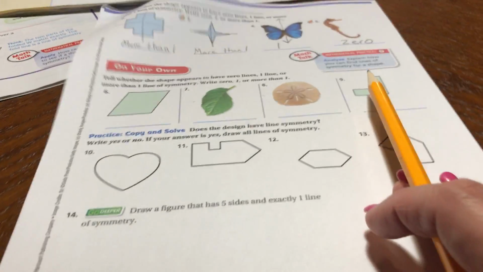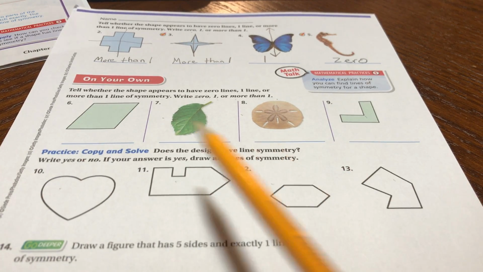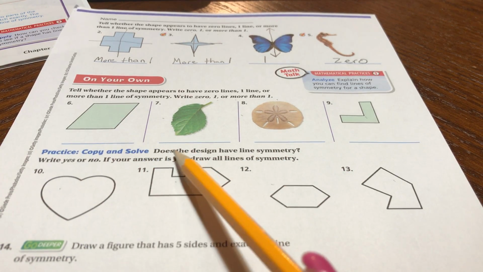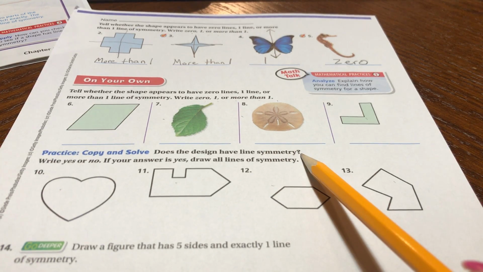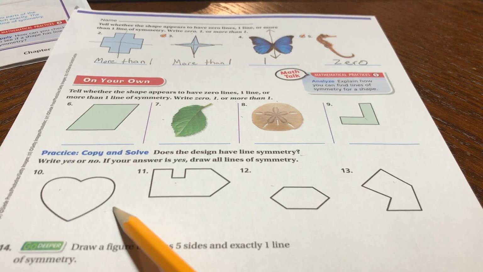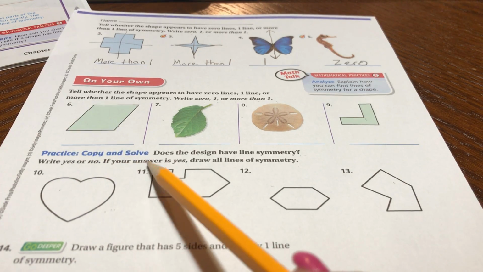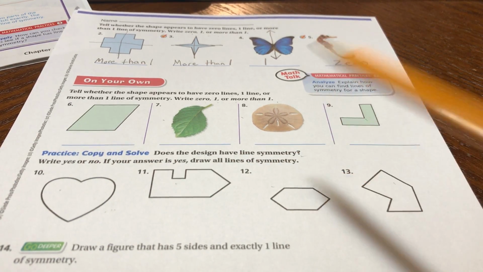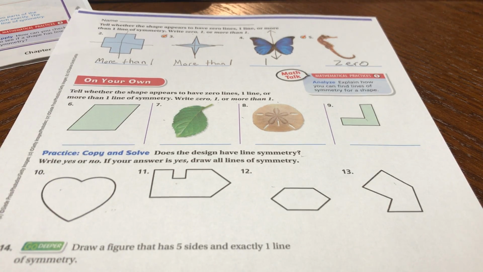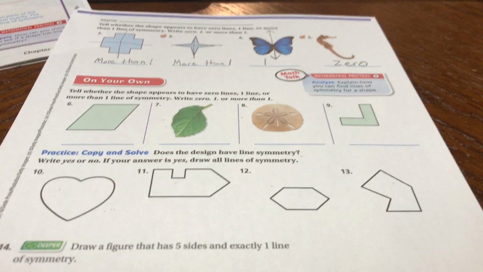And then I want you to do 10, 11, 12, and 13. Does the design have line symmetry? So you're writing either yes or no on the outside of it. And if your answer is yes, we need to draw the line of symmetry. So go ahead and pause the tape now and give it a shot. After you're done with 13, press play again.